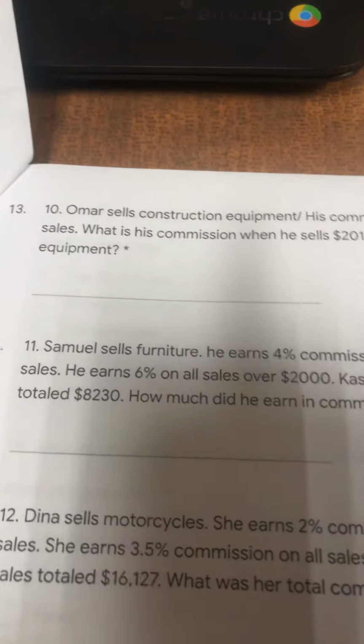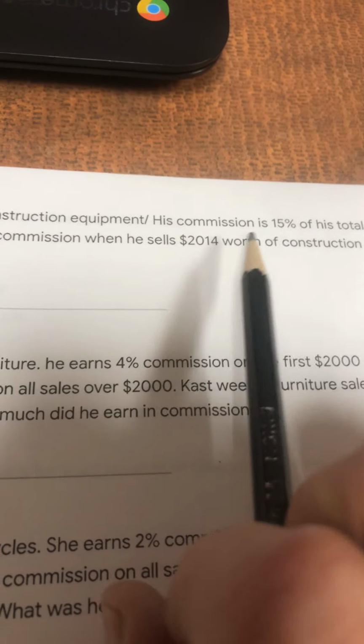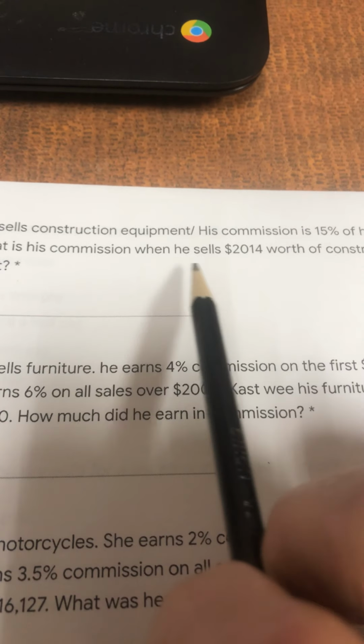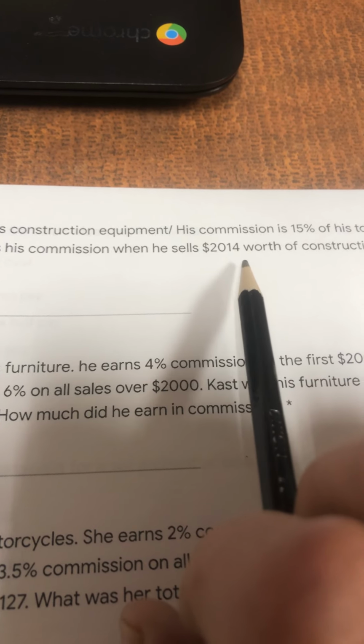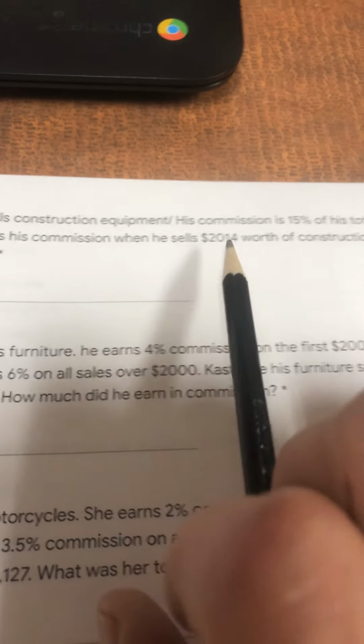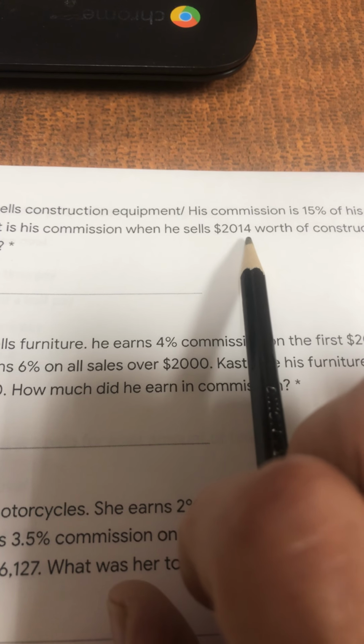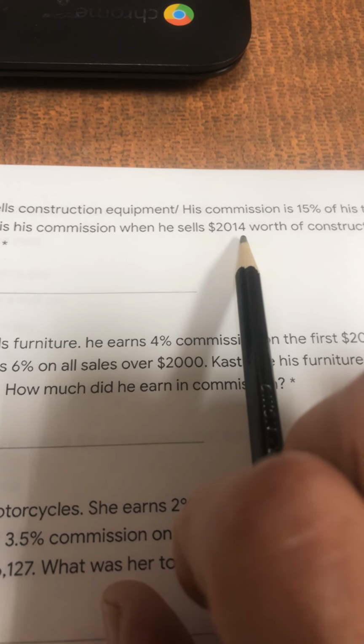Number 13, Omar sells construction equipment. His commission is 15% of his total sales. What is his commission when he sells 2014 worth of construction equipment? So we want to find just 15% of the 2014. So do it the same way you did number 12.